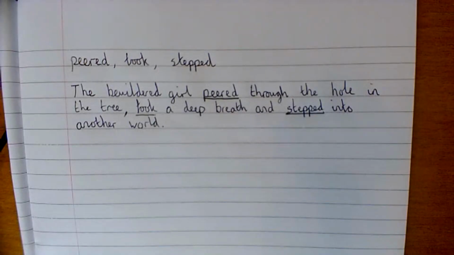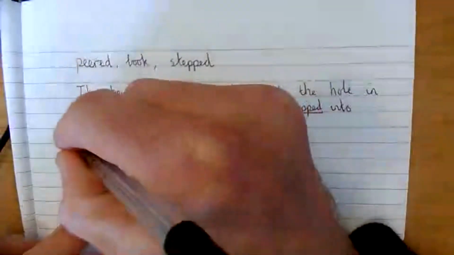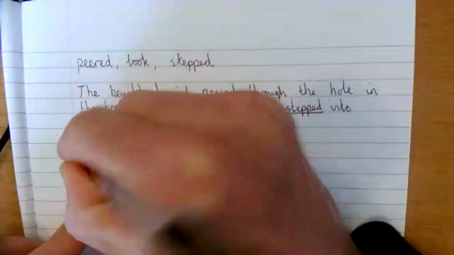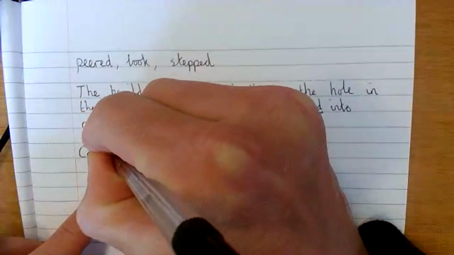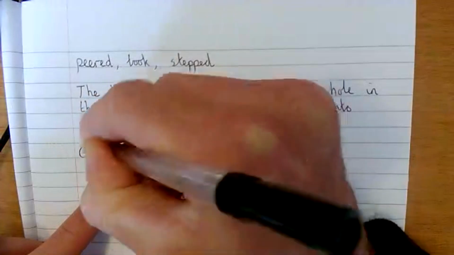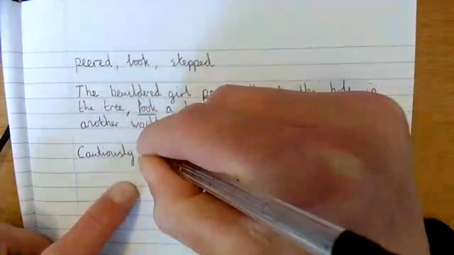Okay, so the sentence was, "Cautiously the girl stepped into another world." So we could have it at the start, couldn't we? Cautiously. Now that's a fronted adverbial there, so we'd have to have a comma after it.